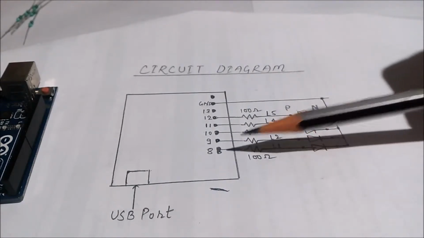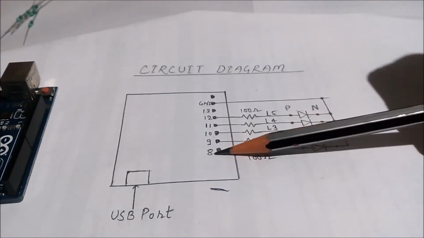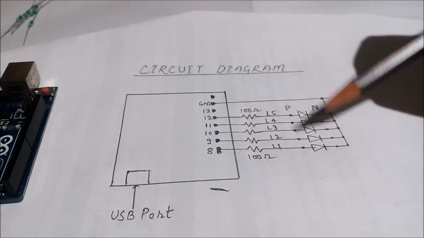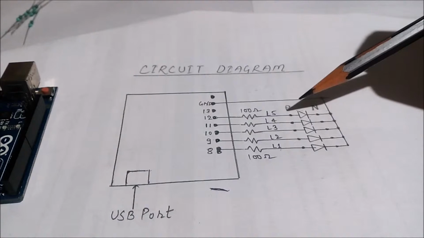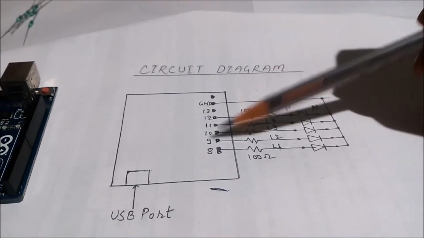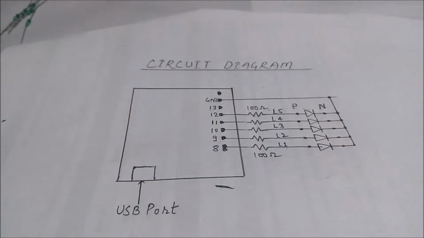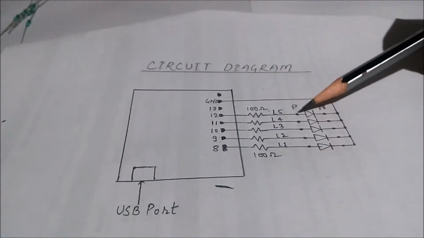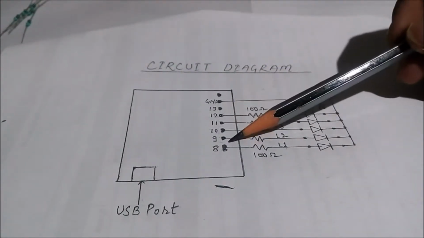The P terminal of LED1 is connected to digital pin 8, and similarly the rest of the LEDs' P terminals are connected to 9, 10, 11, 12. The question is why I have connected the P terminal of the LED to the digital pins.